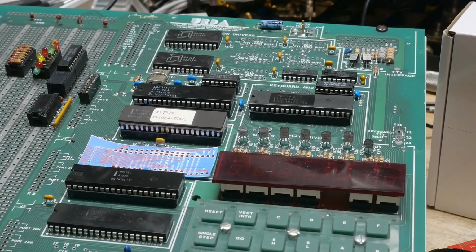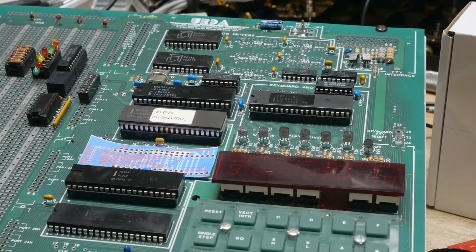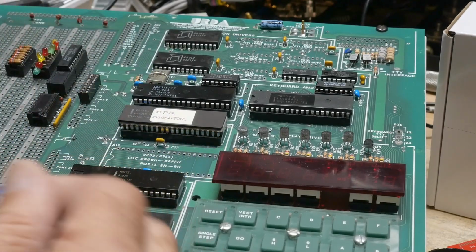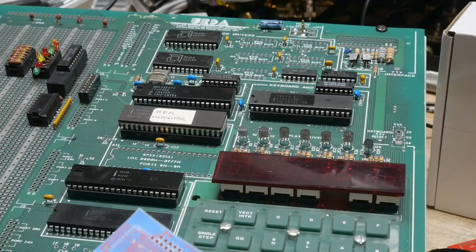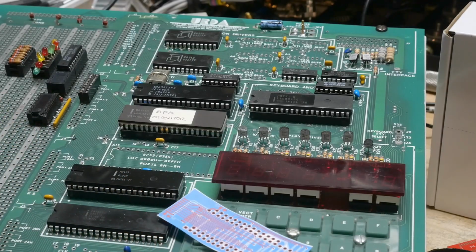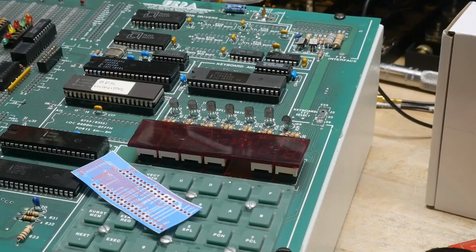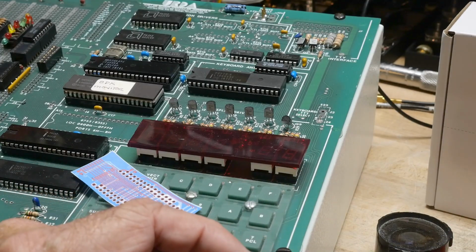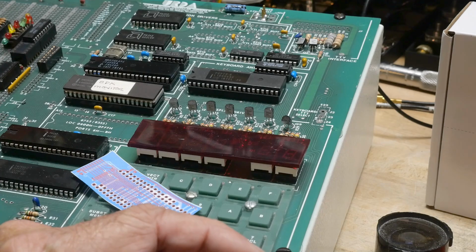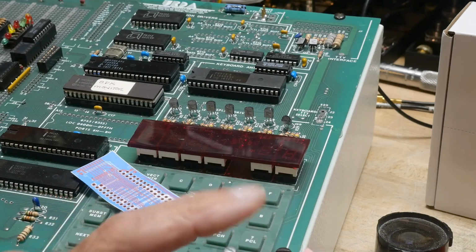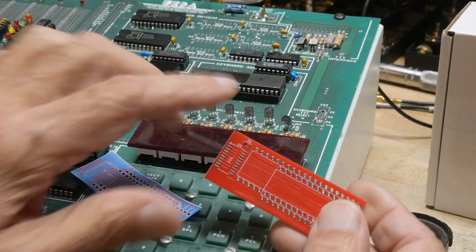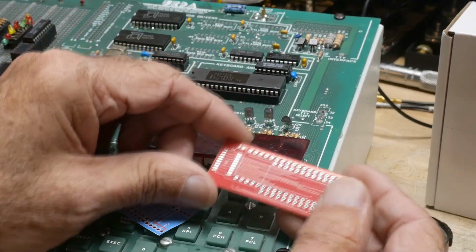I'm almost too embarrassed to tell you about the other error, but like I said, truth in this channel. I show all the warts, and even though they make me look really stupid sometimes, and this one does, it is what it is. So when I put in the HCT373, I needed a surface mount version for this package.